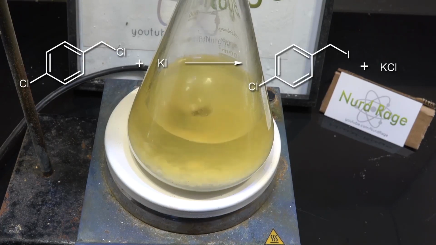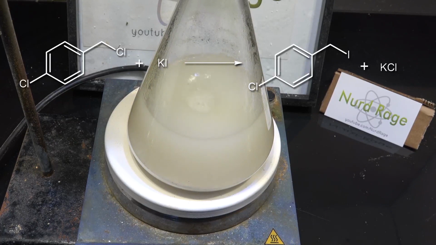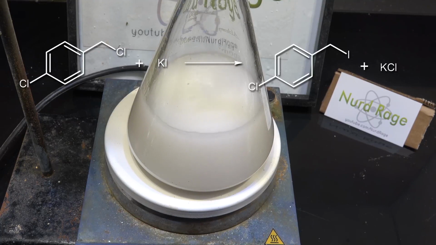Now this might seem odd since organochlorides are more stable than organoiodides, but this reaction works because it's being driven forward by the very low solubility of potassium chloride in acetone. Potassium iodide is slightly soluble, so the reaction proceeds forward. This is a useful trick in chemistry to make organochlorides into more reactive organoiodides.